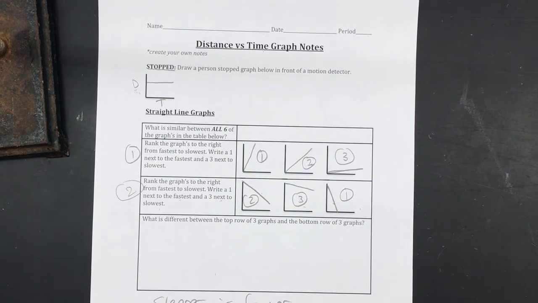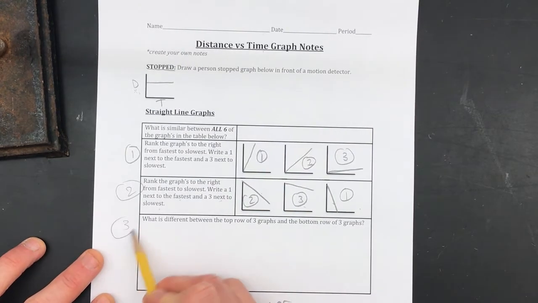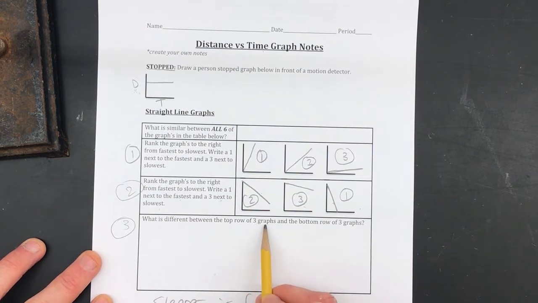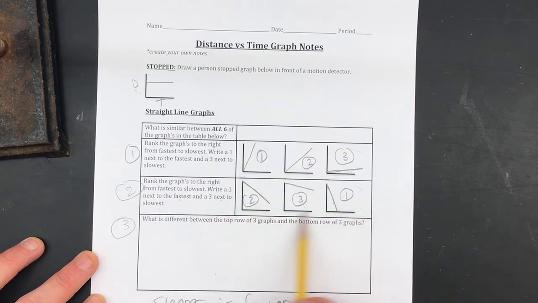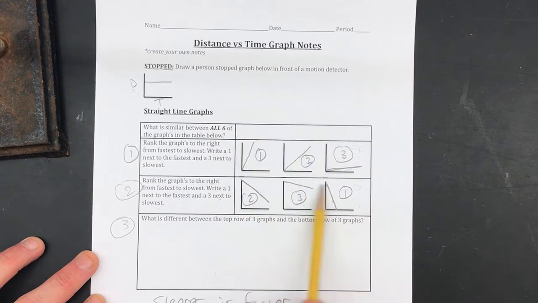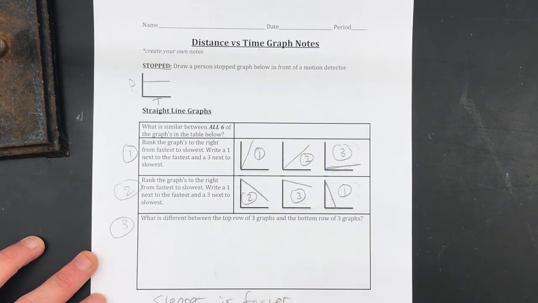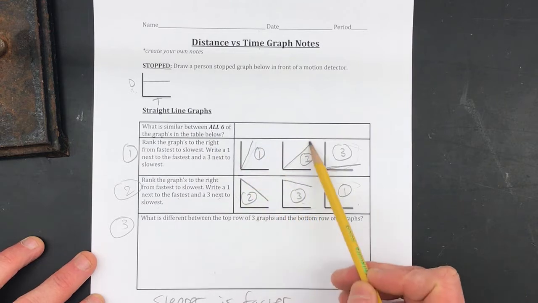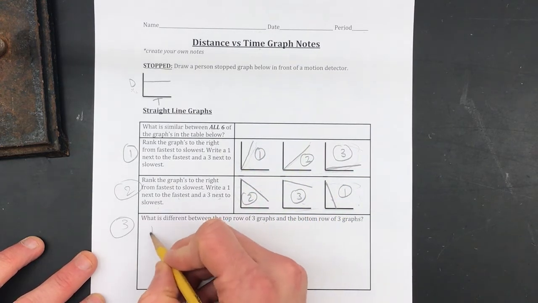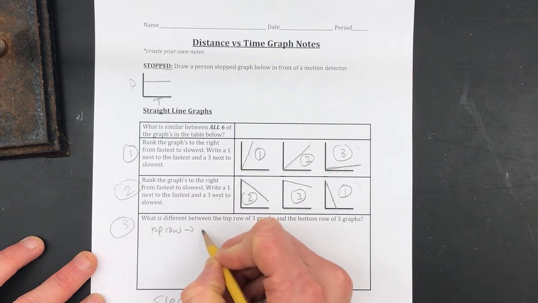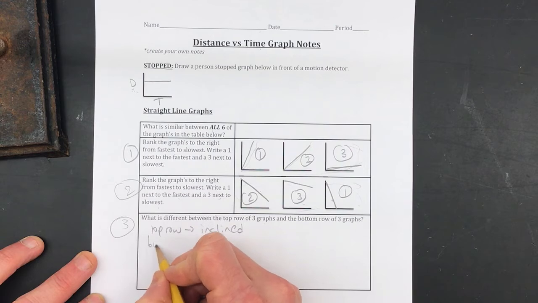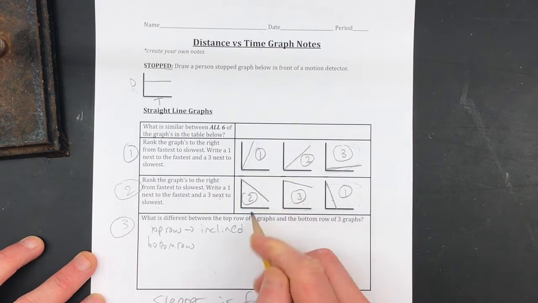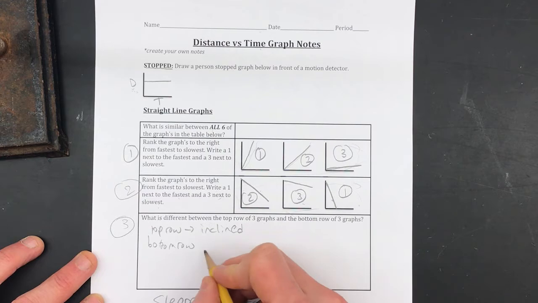Now, let's look at this question right here. What is different between the top row of 3 graphs versus these 3? What do these three share in common that is different than what these share in common? Okay, so you might notice that these are all inclines. They're all going up. So let's write the top row is inclined. Okay, and the bottom row, let's look at that. Are those inclined? No, they're declines. They're going down.